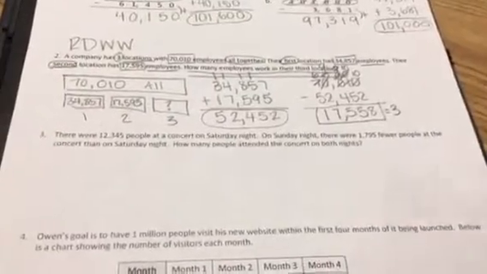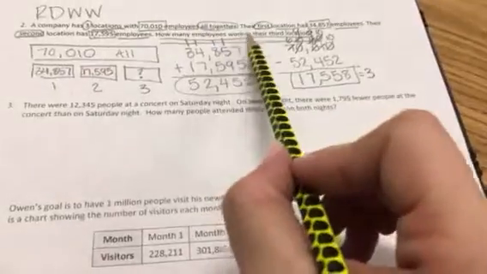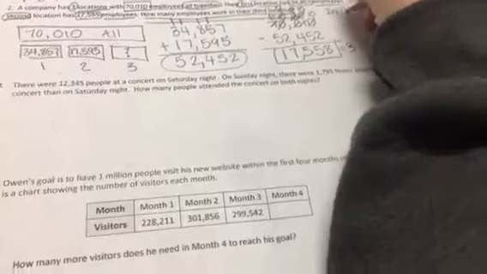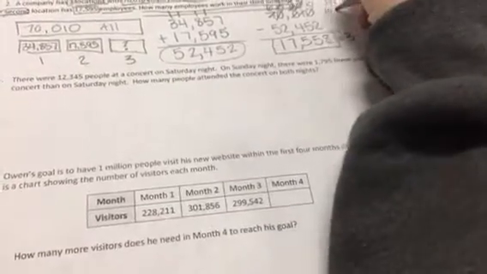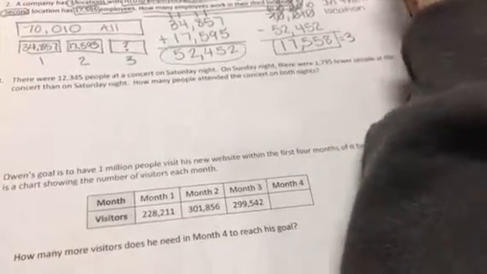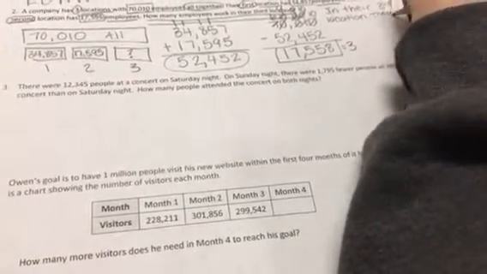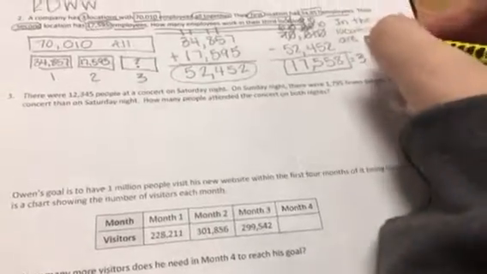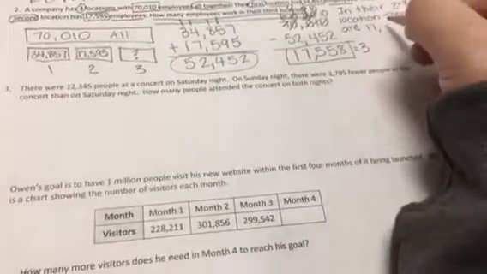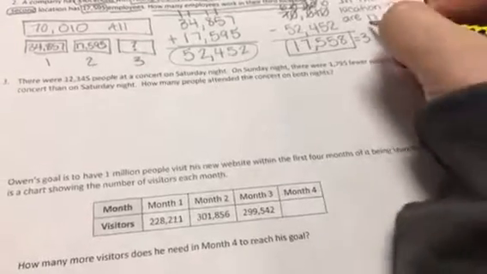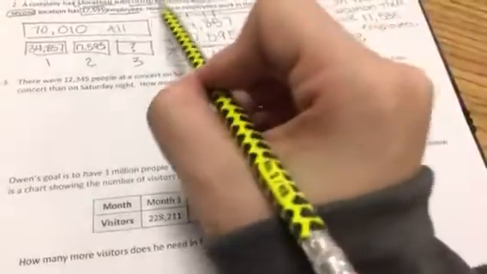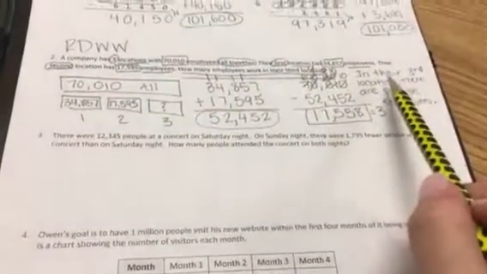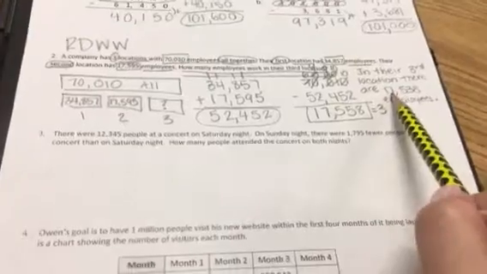So I need to write my statement. How many employees work in their third location? In their third location, there are 17,538 employees. And I have taken my question and I have transformed it into a complete sentence stating my answer.